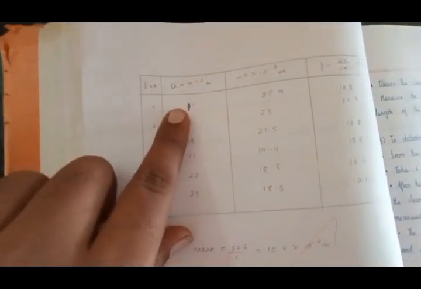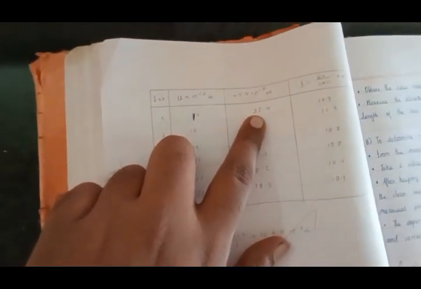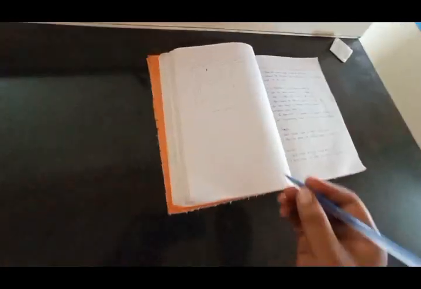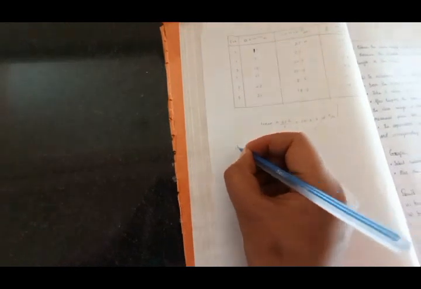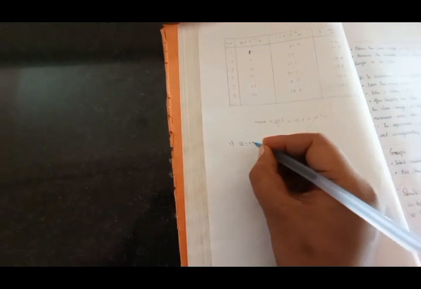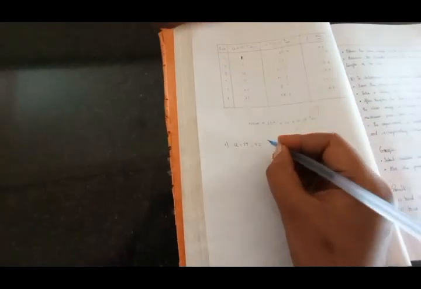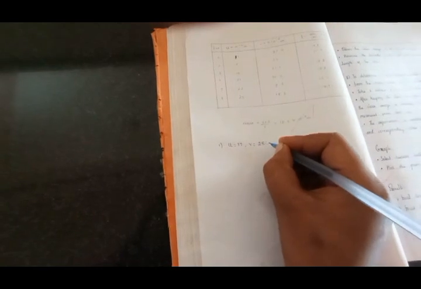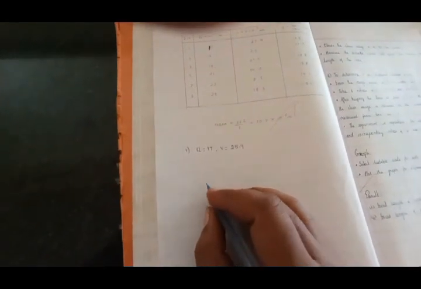Here, in the first reading you can see the object distance is 17, that is less than 20. Three readings are less than 20, so the first one is 17. And what was the image distance they have identified? It is 25.9. So how do we find the focal length? See, the calculation has to be done like this. U is equal to 17, V is equal to 25.9.